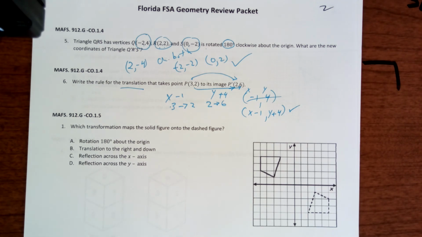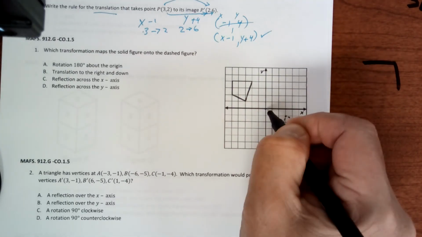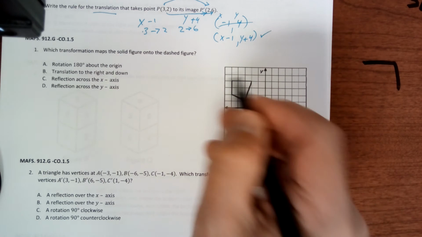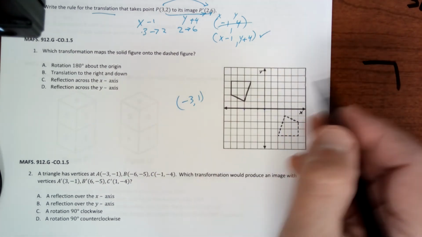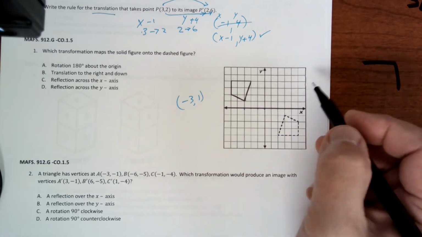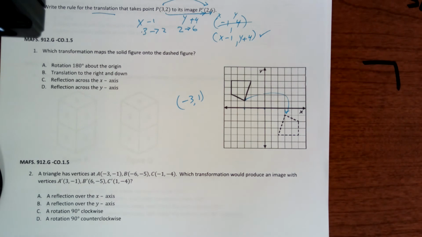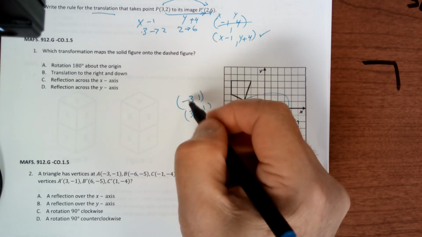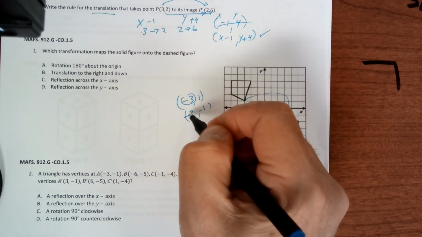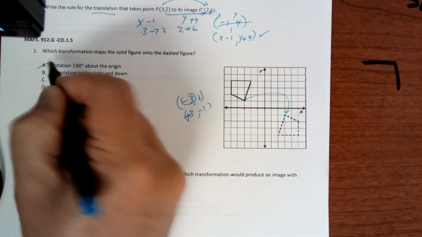Let's keep going. This one right here, let's see if they actually rotate this about the origin. So this is 1, 2, 3, up 1. So -3 up 1. In order to go 180, you would have to change both of these. Okay, so let's see if they did that. So on this one right here, it's over 3 and down 1. And if you see, they changed this to that, a positive, and then they changed that to a negative. So this would be a 180-degree rotation about the origin.